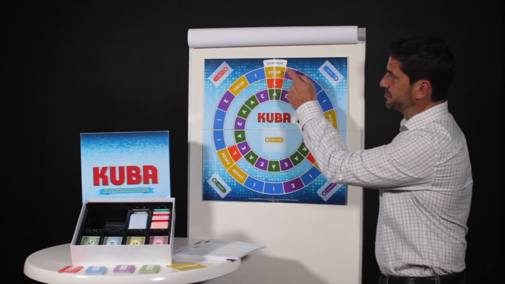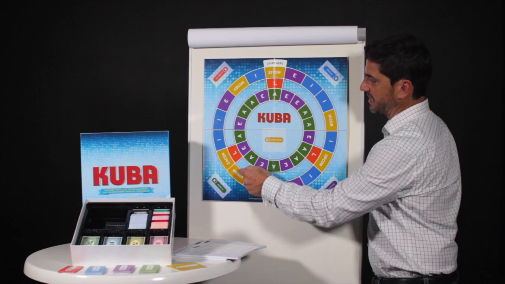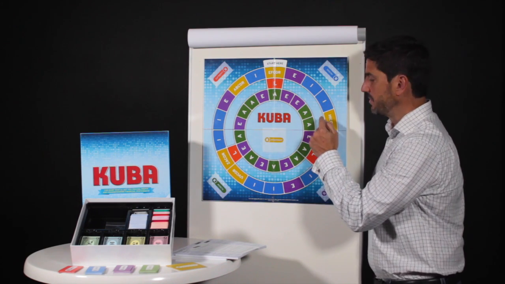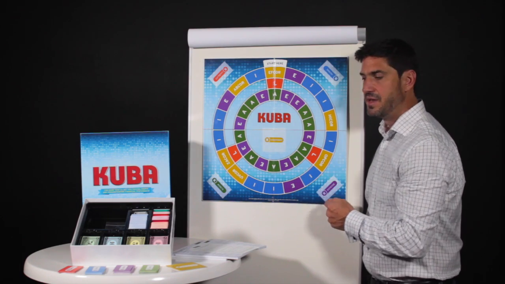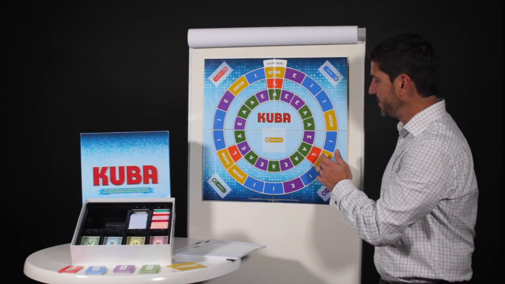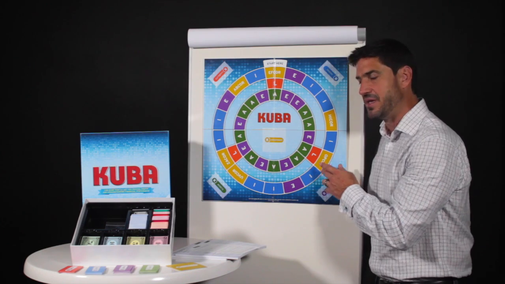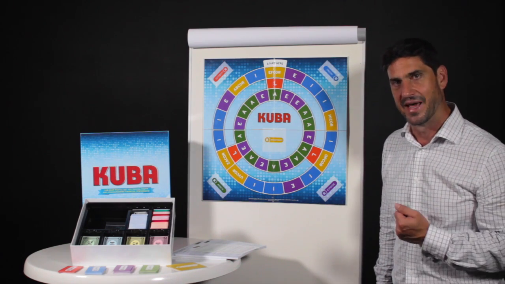On the outside circle, to keep things exciting, we've also got these yellow blocks with these company names on them. Now I get the opportunity to buy the shares in these companies if I land on them. If I own the shares in one of these companies and any of the competitors land on my company, they would need to pay me royalties for landing there.